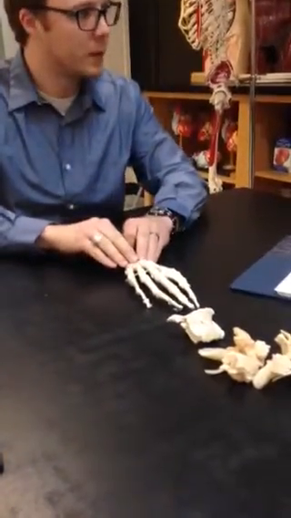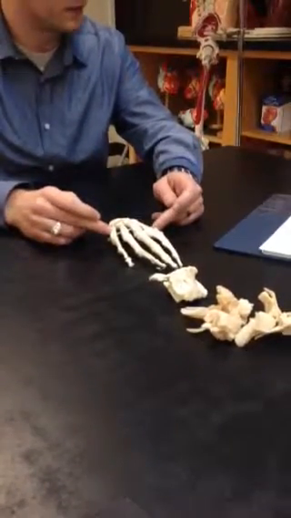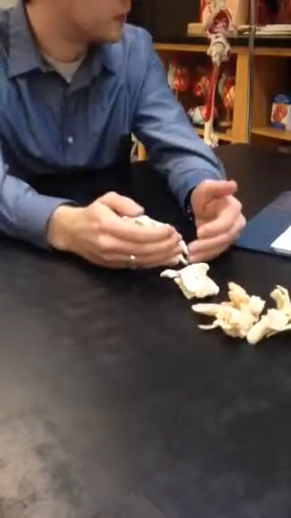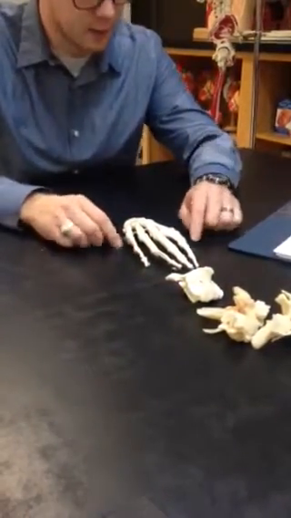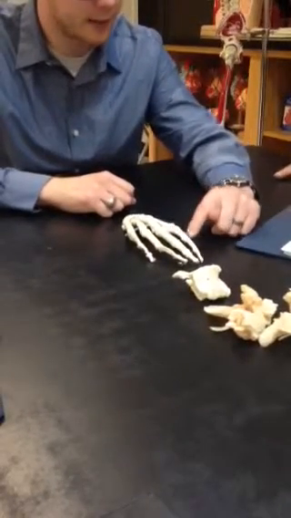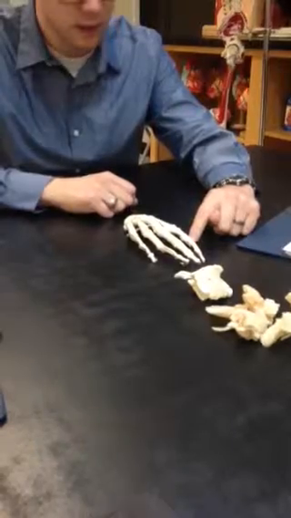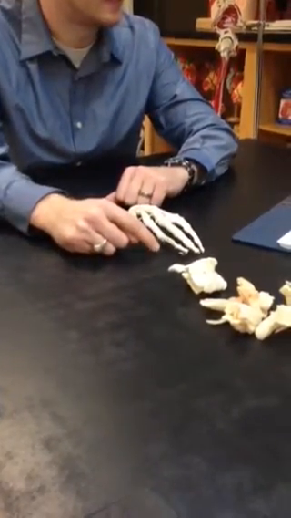First set of bones in the wrist are the carpals, and you have metacarpals, and the rest are phalanges. And we have different names for each one of those. So with the thumb, we have proximal phalange or proximal phalanx and a distal phalanx. With the rest of the fingers, we have proximal, middle, and distal.